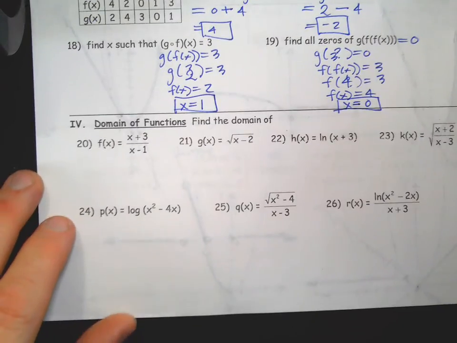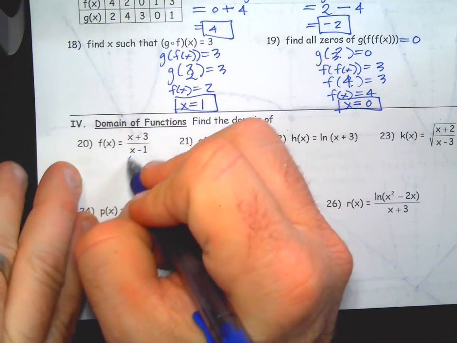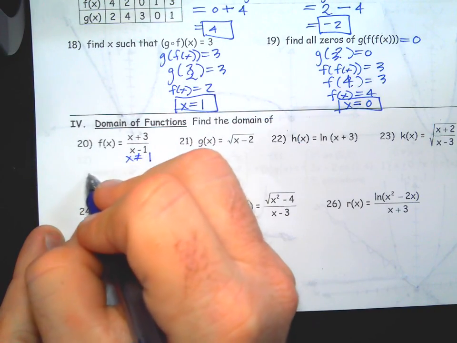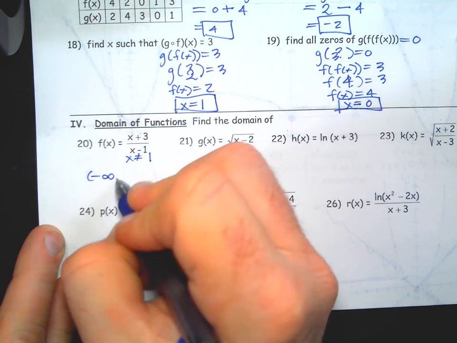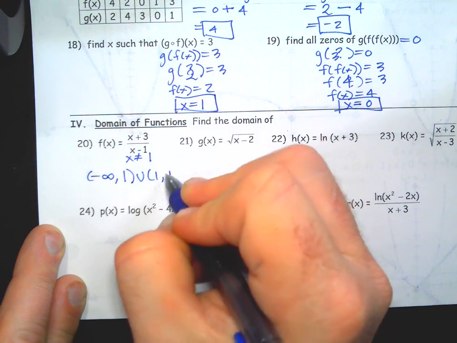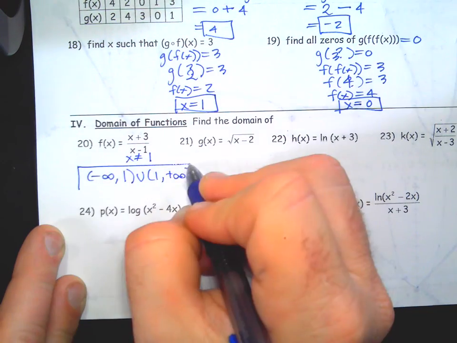Domain problems. The issue is you can't divide by 0. Otherwise, everything else is fair game. So the domain of this is everything other than 1. So this is how we're going to write it, in interval notation, which is what I want.